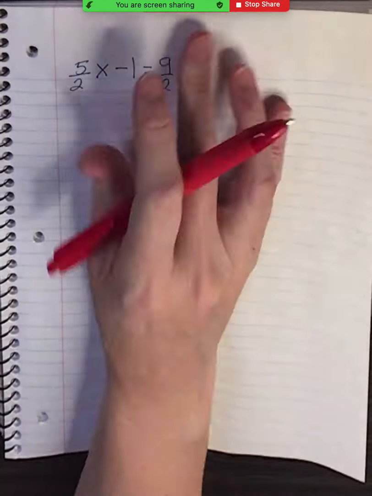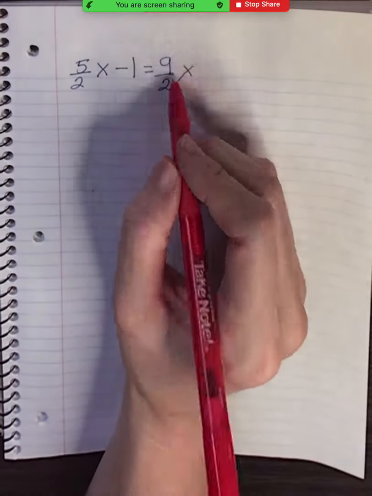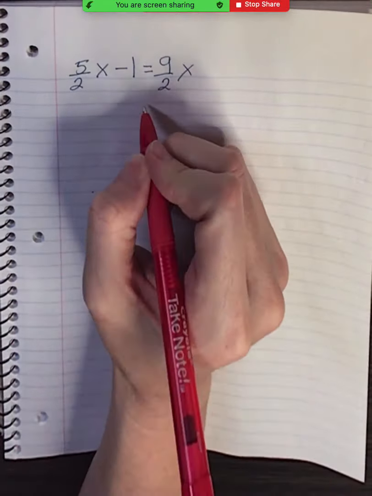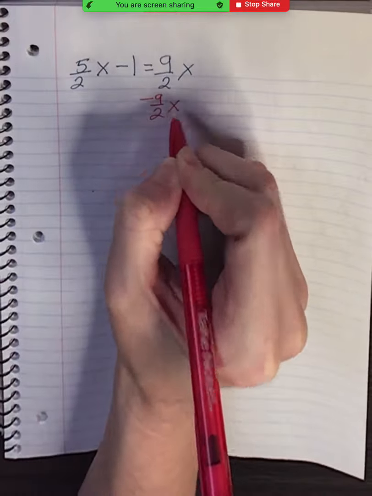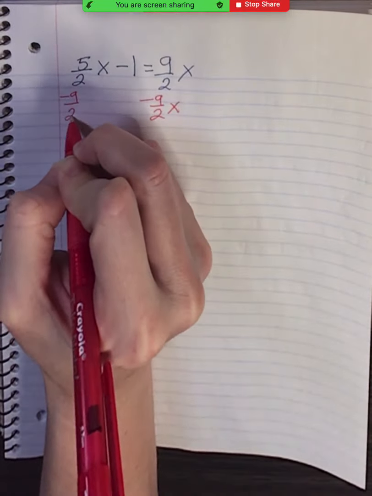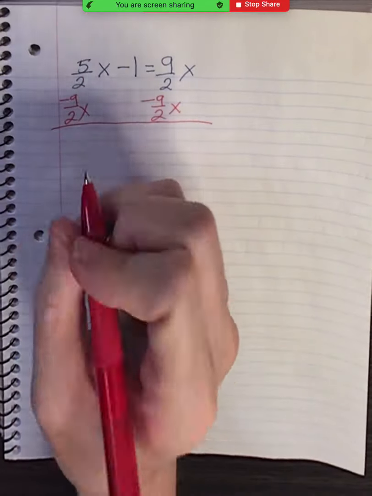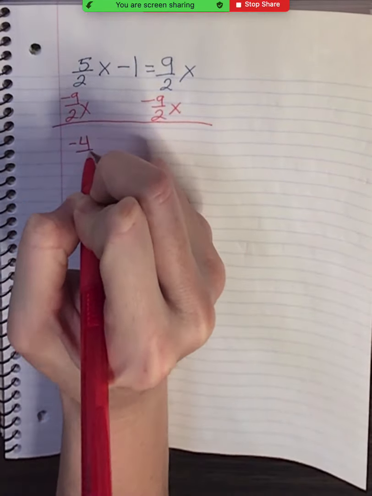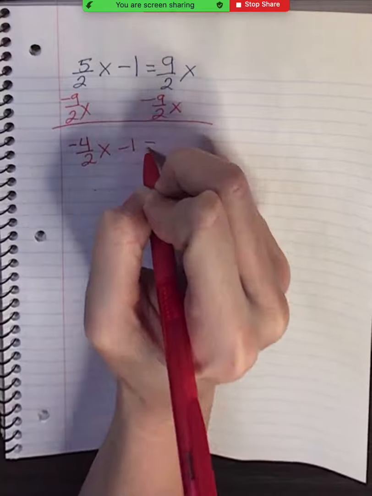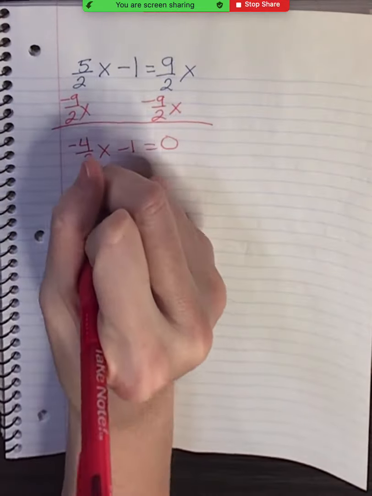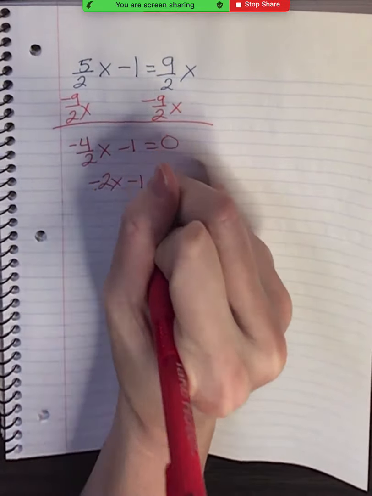Okay, so the first thing here is I have to put everything on one side. So this is positive 9 over 2, I'm going to subtract 9 over 2x from both sides to put my x's together. So 5 over 2 minus 9 over 2 is negative 4 over 2. And negative 4 over 2 is negative 2x minus 1 equals 0.